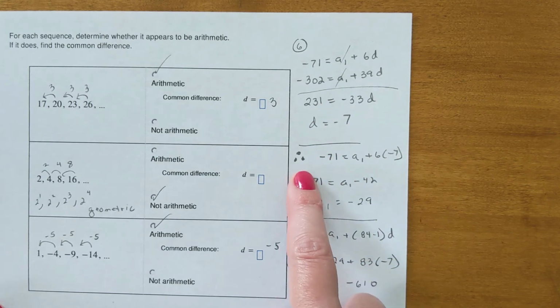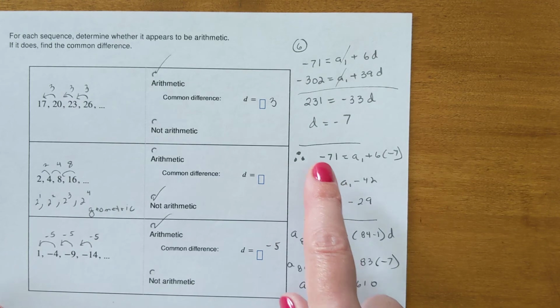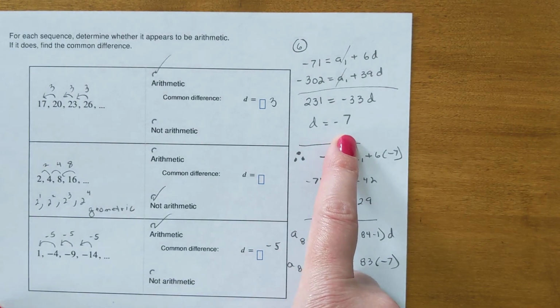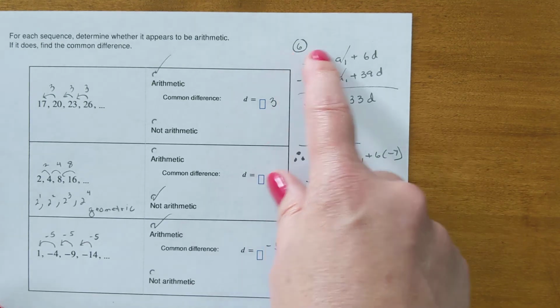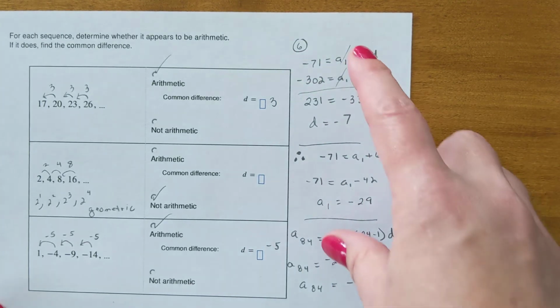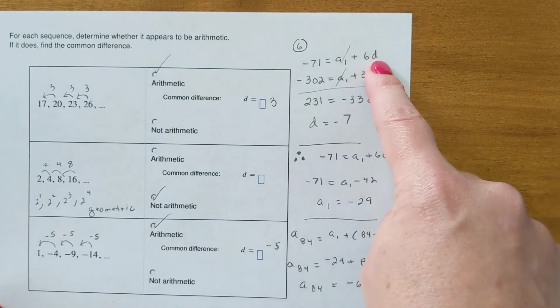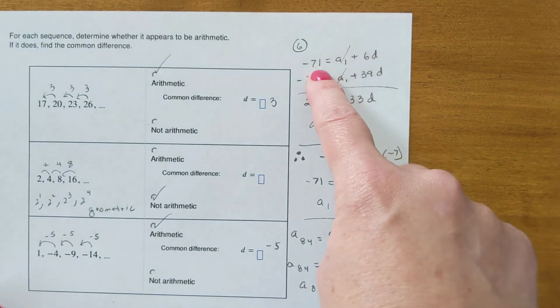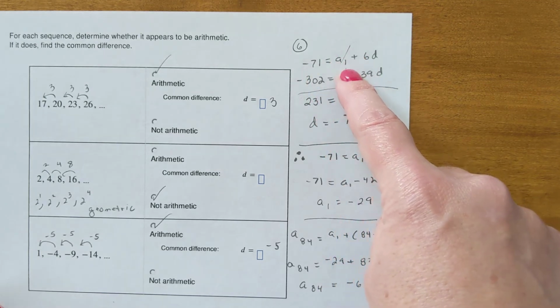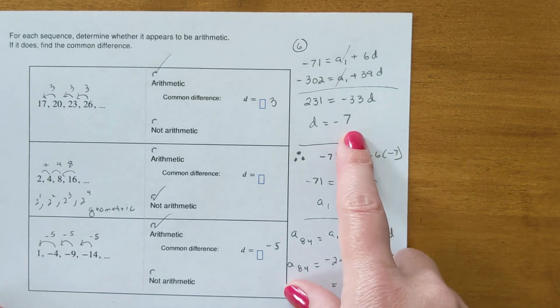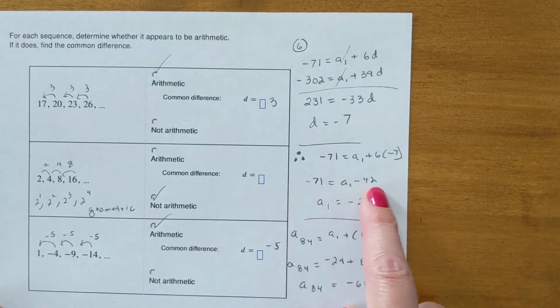So then therefore, the 3 dots in a triangle shape means therefore. So therefore, remember once you find one letter, you have to go back to find the other letter still. So I plugged it into the first equation. You can plug it into either one, I just went for the first one. So plugging that d in there, negative 71 equals a of 1, which we don't know, plus 6 times d, and d is negative 7. So cleaning that up, I get a of 1 is negative 29.